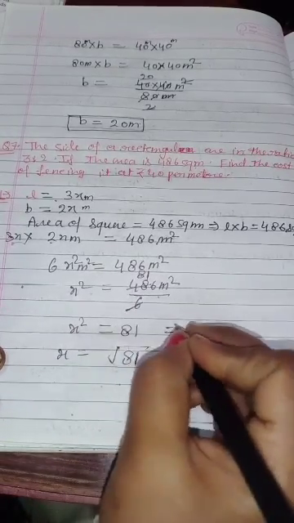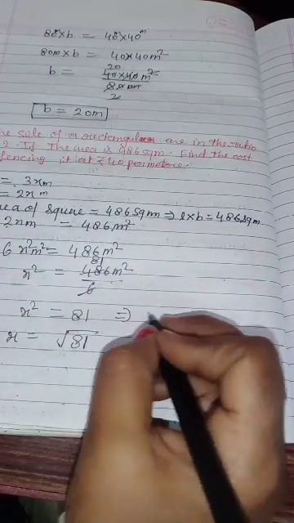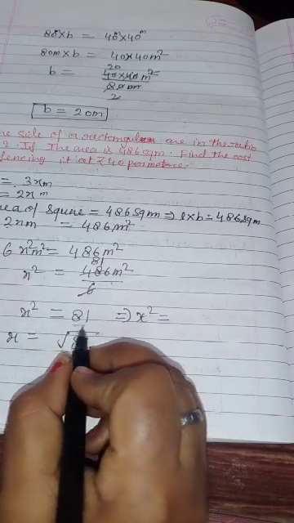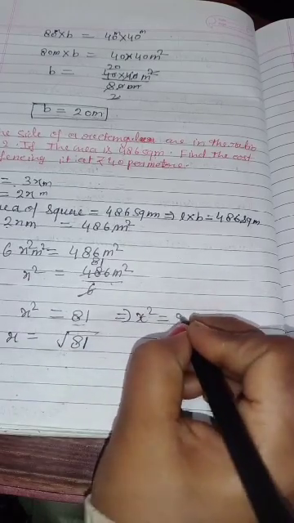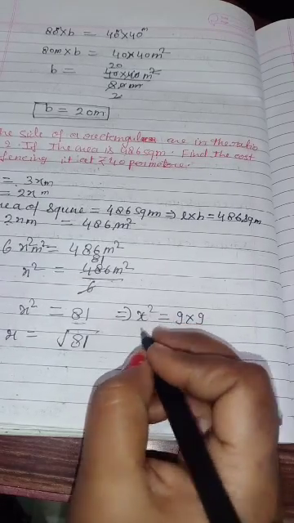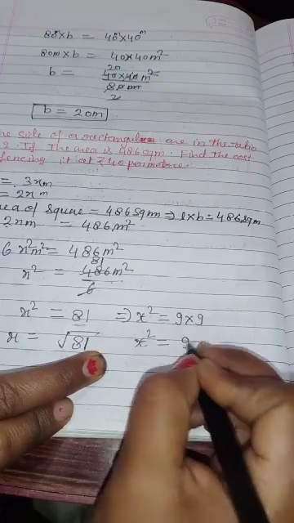Or we can write that, if you don't know the square root, you are children of class 7th. So how can you do it? x square is equal to 81, and 81 is 9 into 9, multiplication of 9. So if I would like to find the value of x, I can write x square is equal to 9 square.